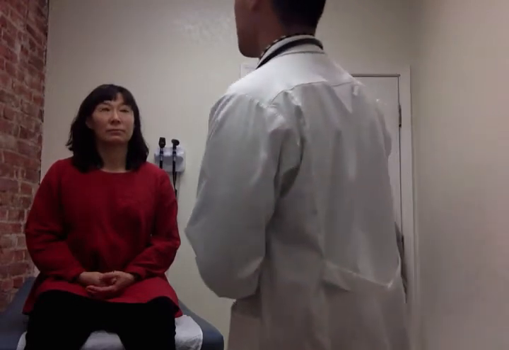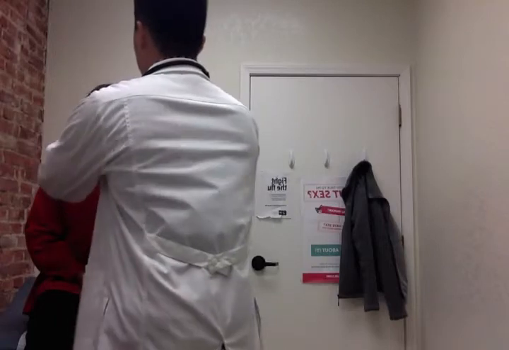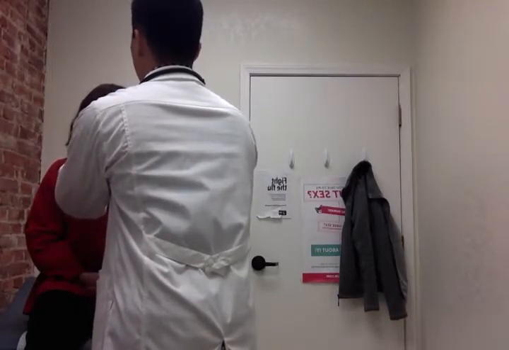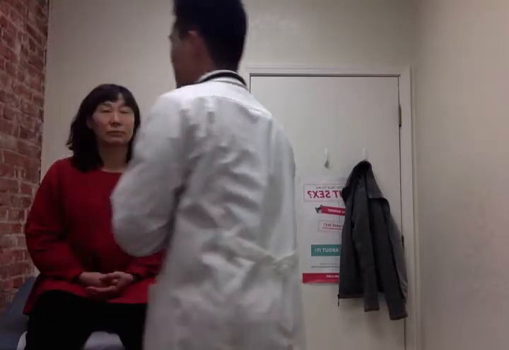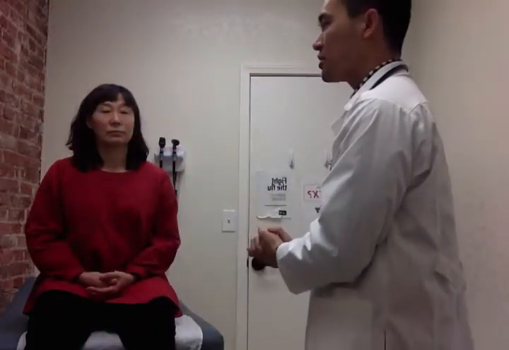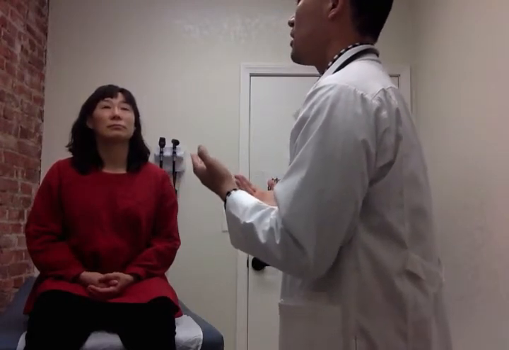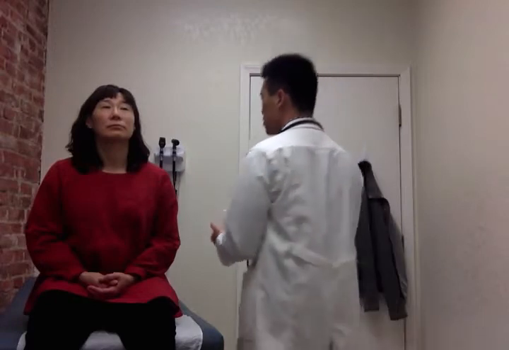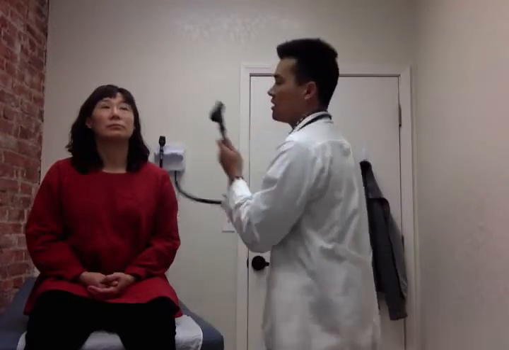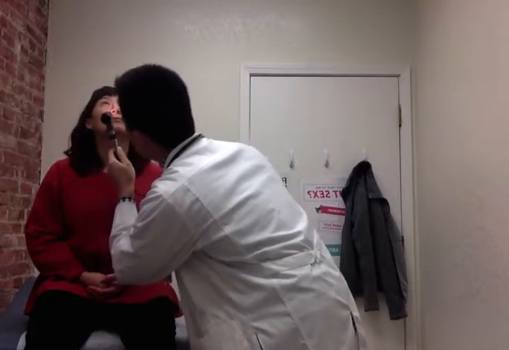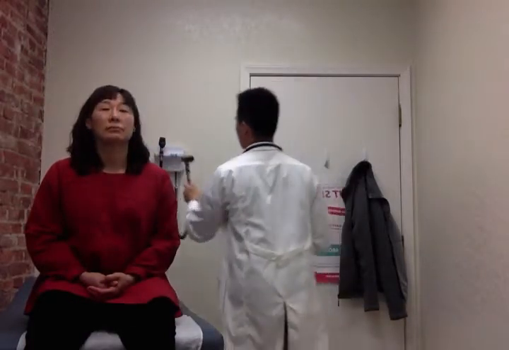I would assess her sinuses, so I'm going to palpate her maxillary, ethmoid, and frontal sinuses, and note that they are non-tender to palpation. I would also look at her nose and note that it is straight. There are no obvious signs of discharge. Looking inside her nose, I would note that the nasal turbinates are red. There's no obstruction, and the septum is non-deviated.